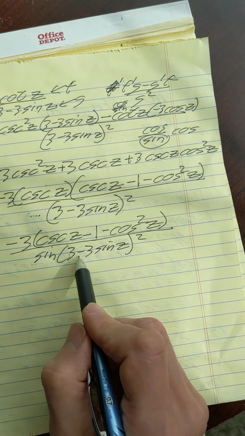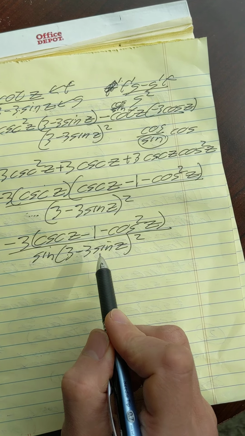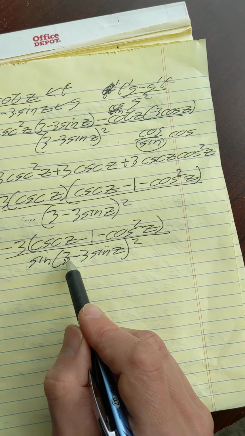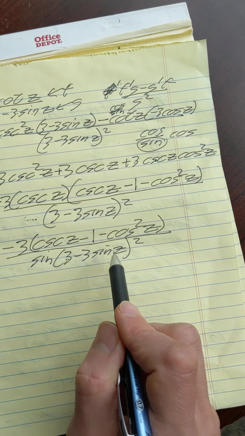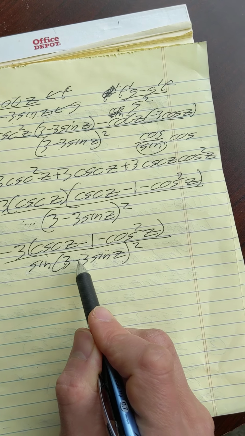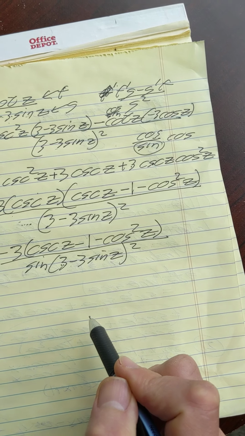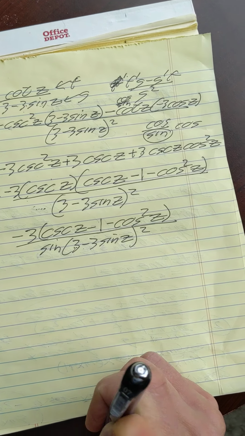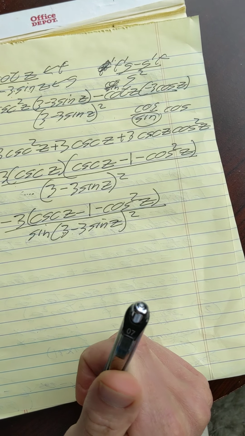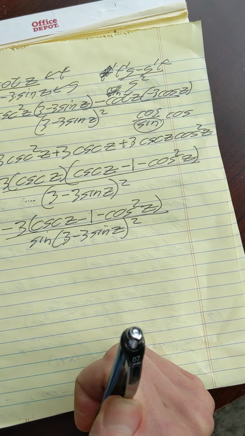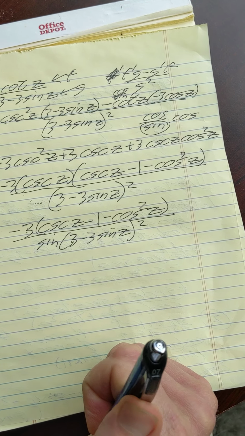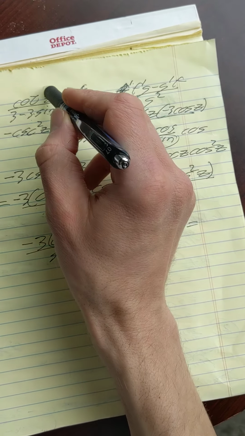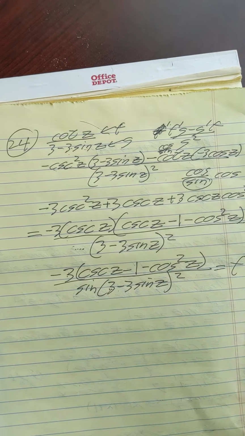This would be 9 minus 18 sine z, and then plus 9 sine squared z. And yeah, so you could simplify it from there, probably get rid of the 3 up there, and I don't think you could really do a whole lot with it. It wouldn't look a whole lot prettier, but there you go. All right, this is the derivative of that, right? Okay, more to come.